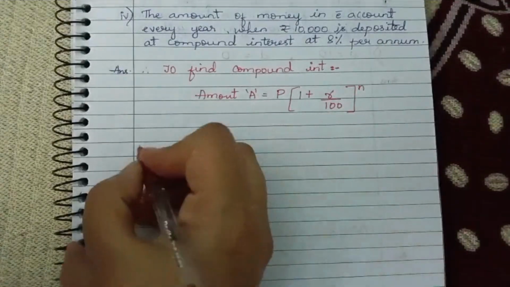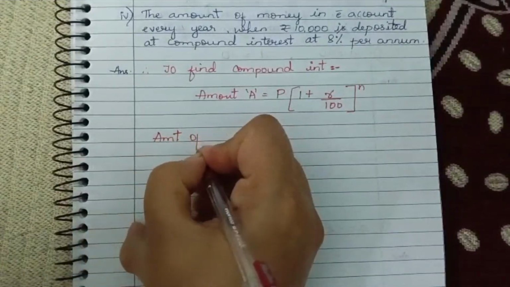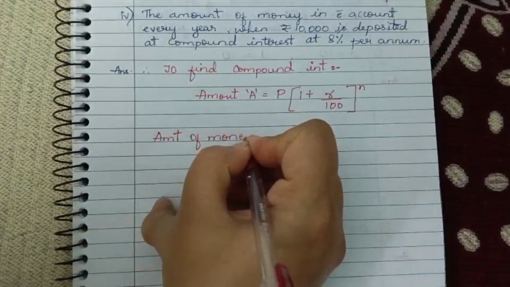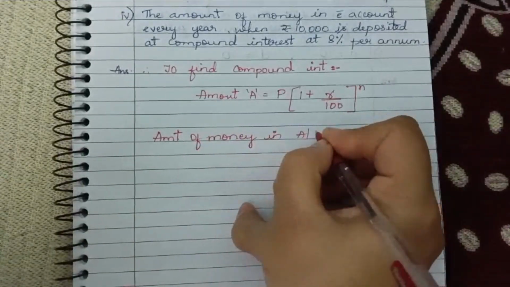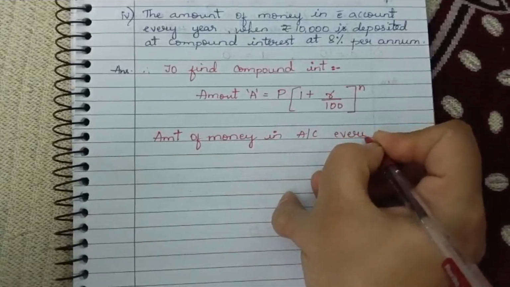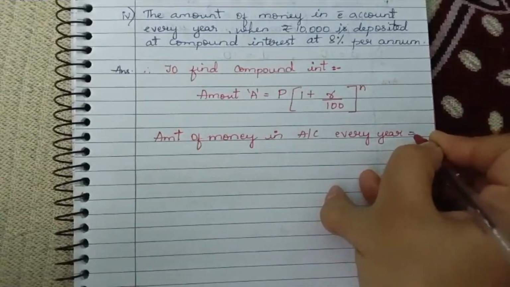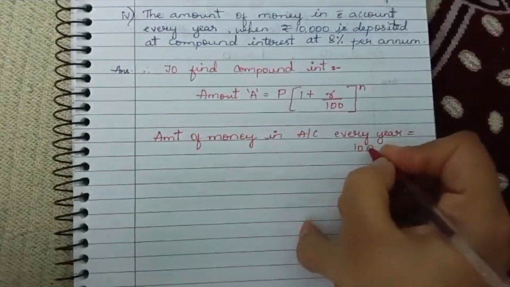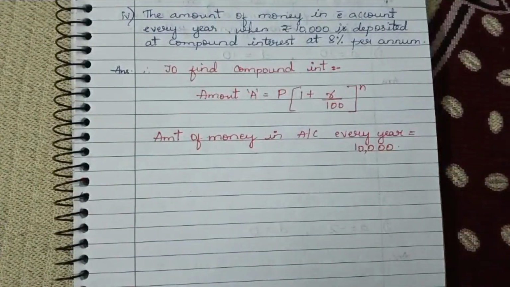Now, the amount of money in the account every year is 10,000. Okay, we have that in the question. Now let us convert this into the compound interest formula.